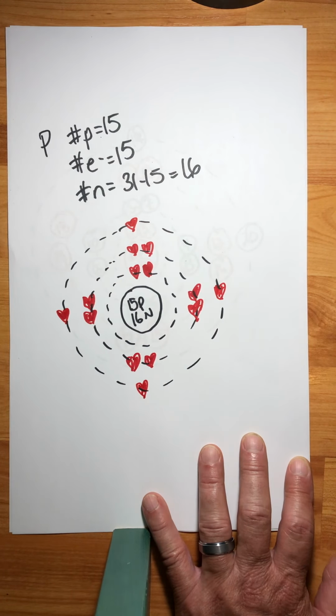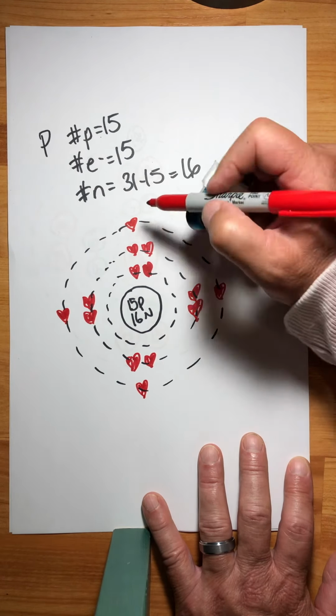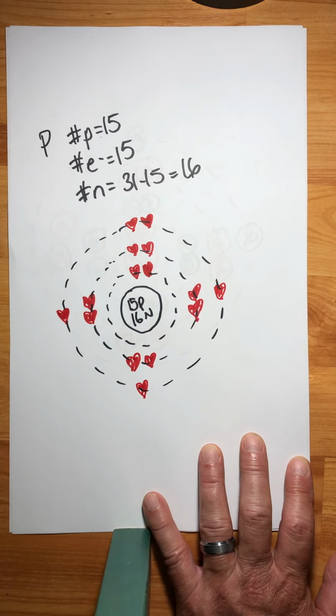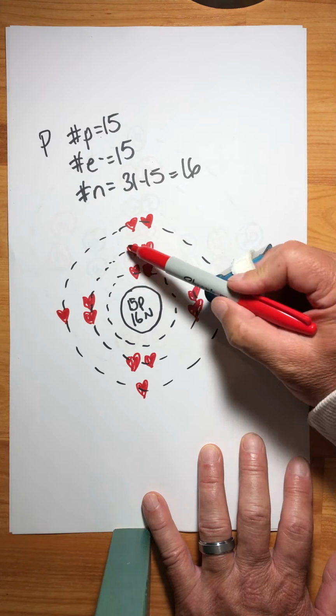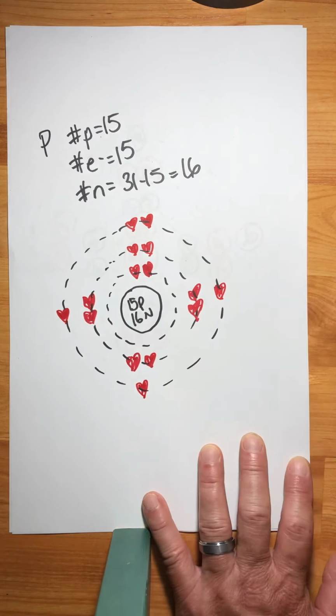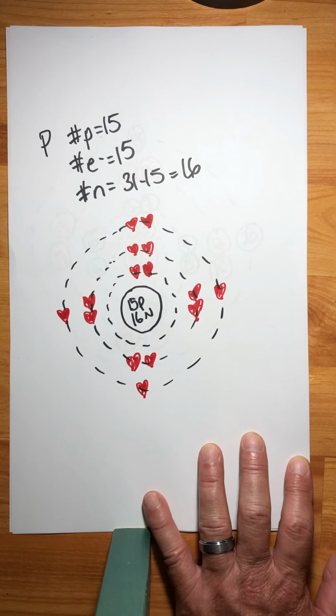Now that I've done that, if I have more electrons to place, which I do because I've only placed 14, now I'm going to double it up. And here's my 15th electron, and I've placed all my electrons. You can double check: 1, 2, 3, 4, 5, 6, 7, 8, 9, 10, 11, 12, 13, 14, 15. And that's what you have to do.